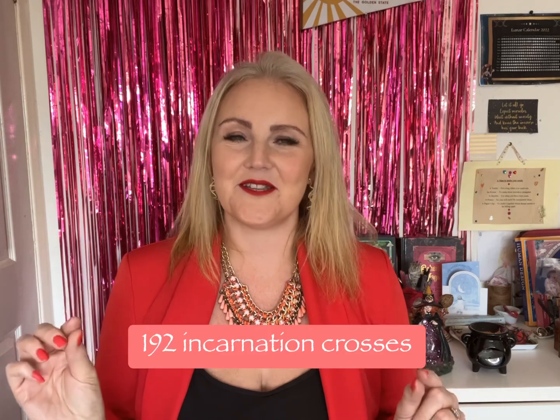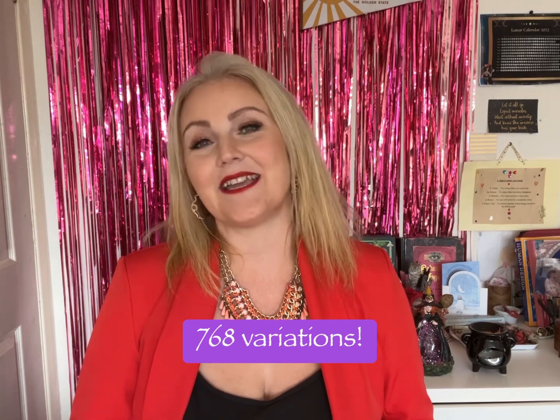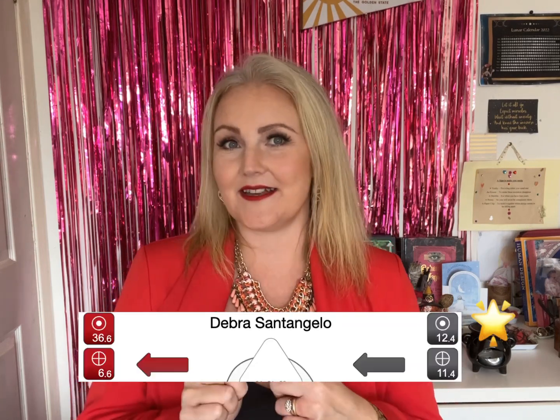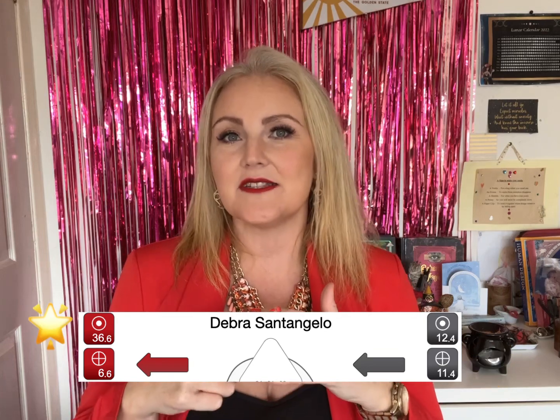There are 192 basic incarnation crosses and 768 different variations, and they are made up of your conscious sun, conscious earth, unconscious sun and unconscious earth. These 4 gate placements make up 70% of your characteristics and have a huge influence on how we live our life. We call it a cross because of the way these 4 gates are represented on the mandala. For example, here's my human design mandala, and you can see that there is a cross where the gates are highlighted.